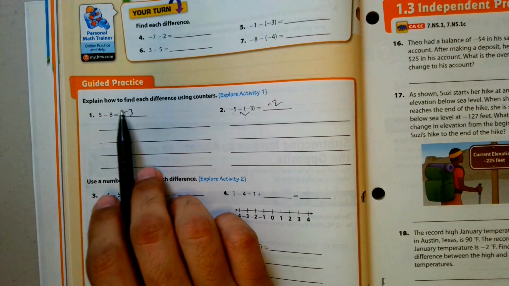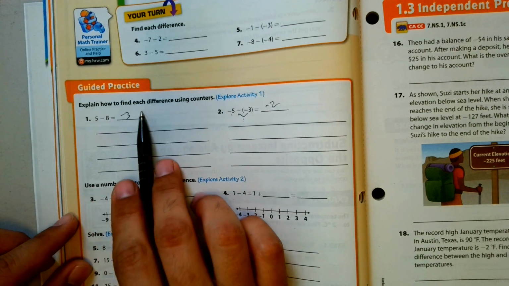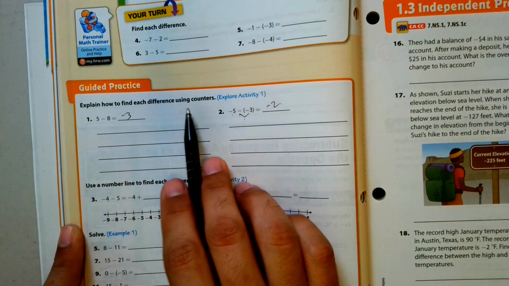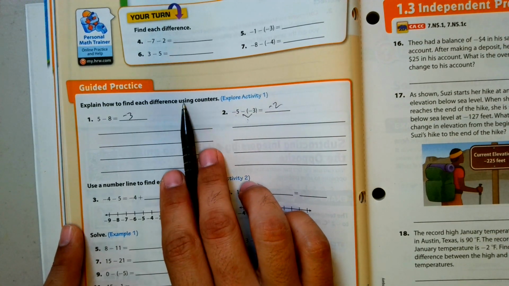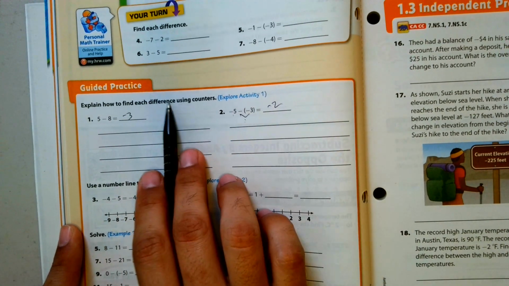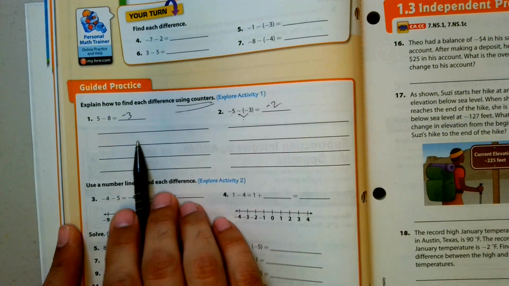It's not enough to know what the answer is. You have to explain how to find each difference. If you're using counters, there's a way to explain how to do this using counters, and that's what you want to practice doing.